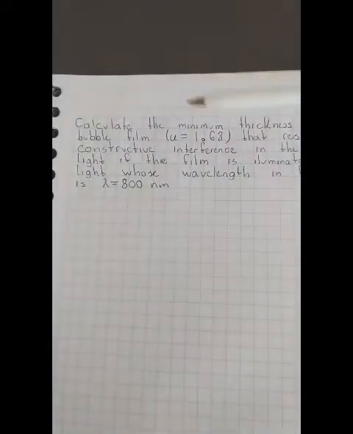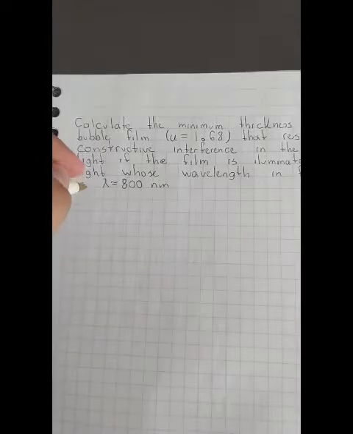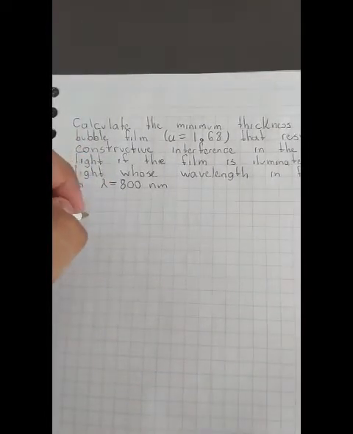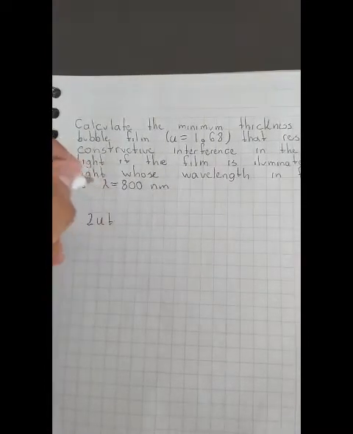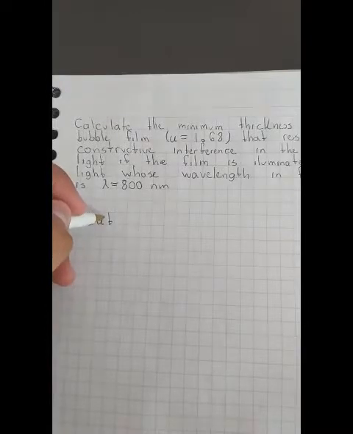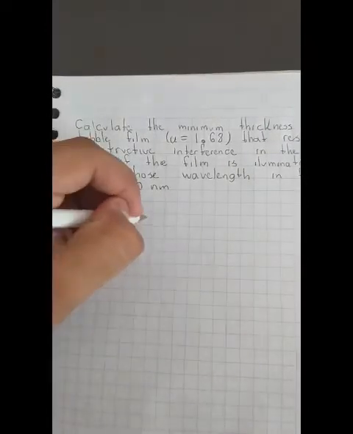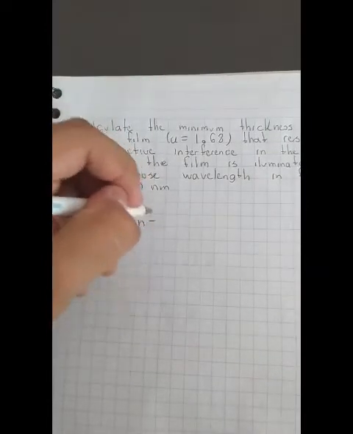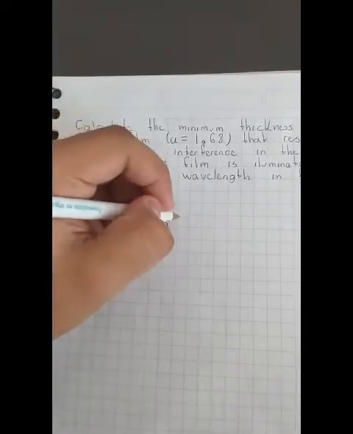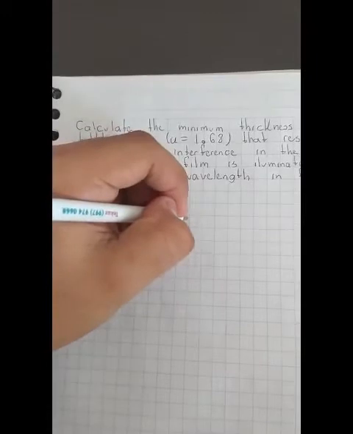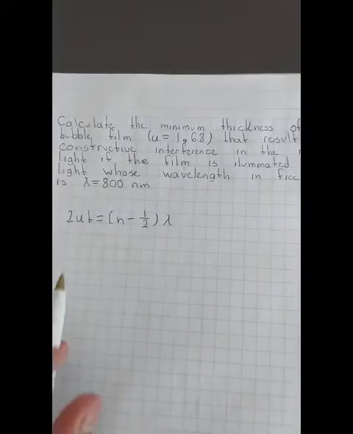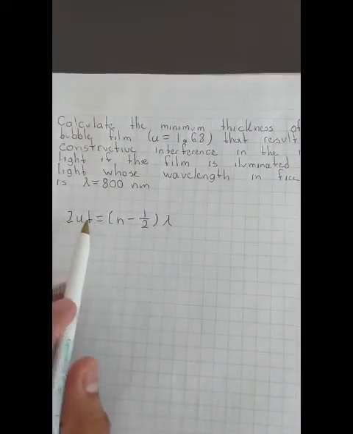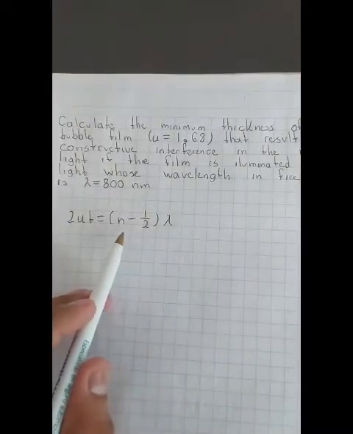And what are we going to do is to use the next formula, that is 2 mu multiplied by t, that in this time will be the thickness, equal to n minus 1 medium multiplied by lambda, where now we have mu and we have lambda, but what is n?